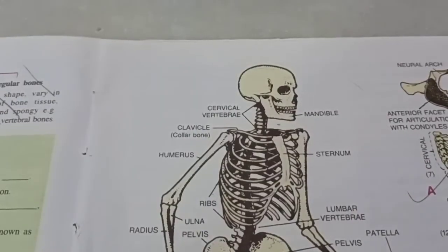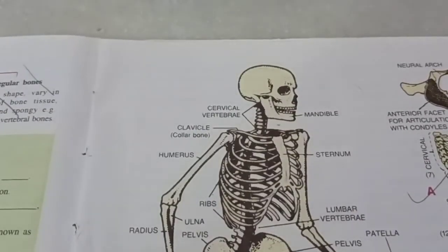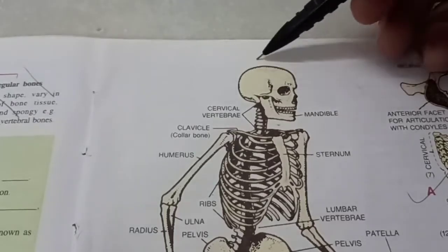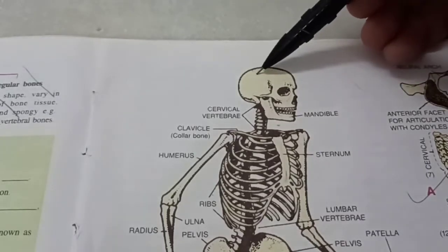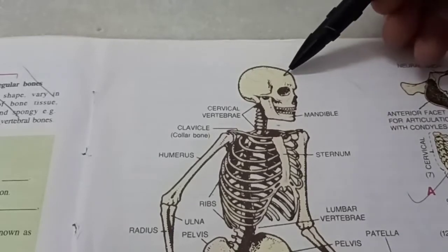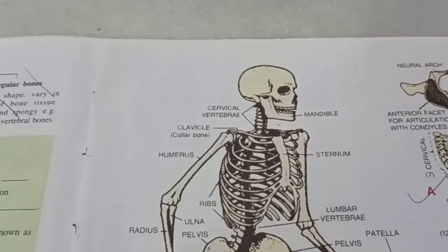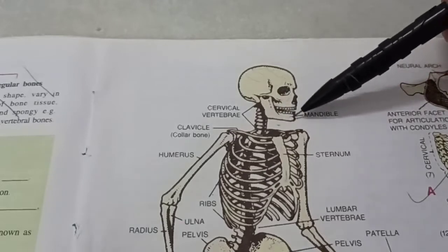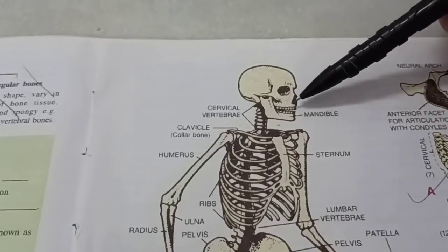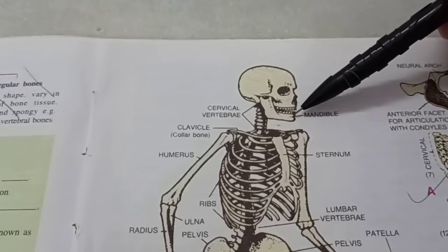The skull has totally 29 bones. First of all, the cranium, that is a brain box, that has 8 bones. And these bones have some borders between them called sutures. Next, the face. The face has 14 bones. The strongest of them is the mandible, the lower jaw bone.